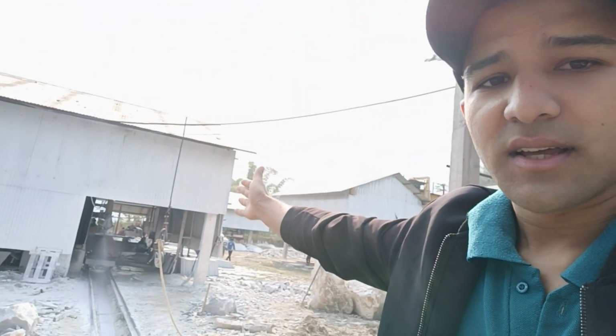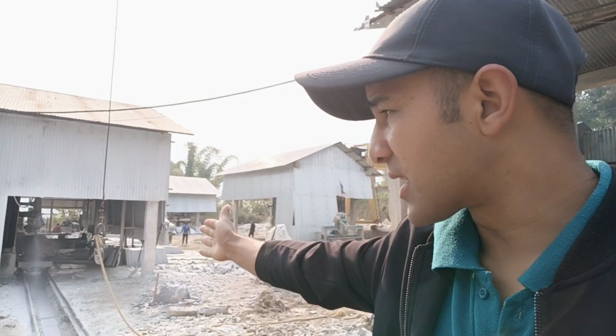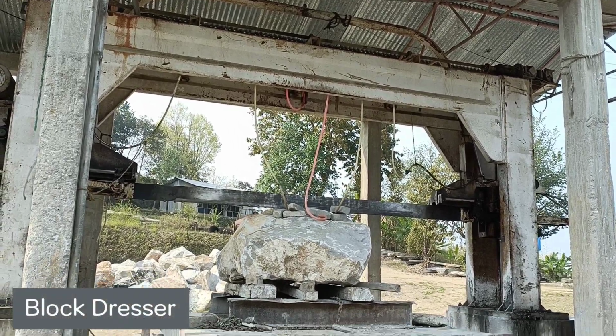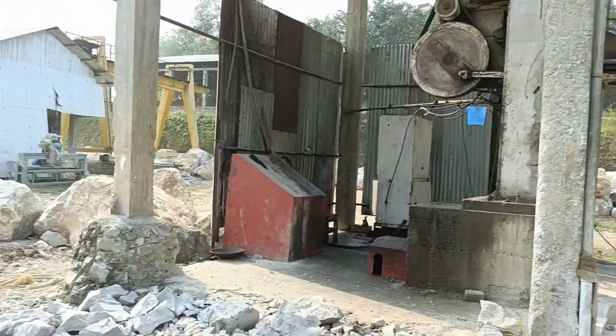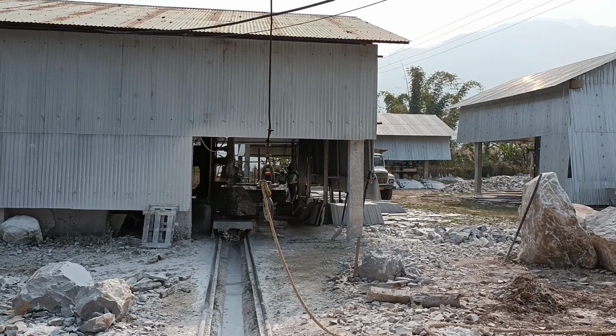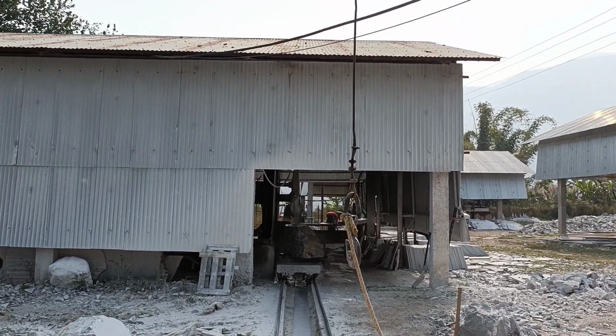Just like that same area, there is also one more area. This will break the huge stone into small parts, and after the stone is broken down, it will be taken to that cutting area, and then it will be cut into pieces, and it will go for polishing and aging and all. From here the stone will be cut, and it will go over there to be made into pieces, as you can see.